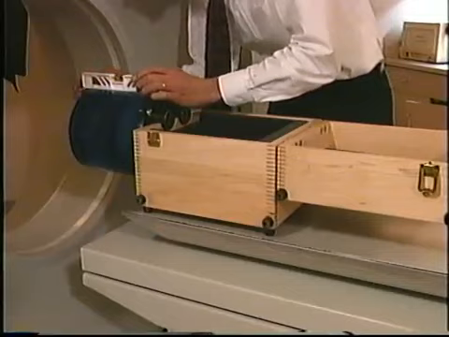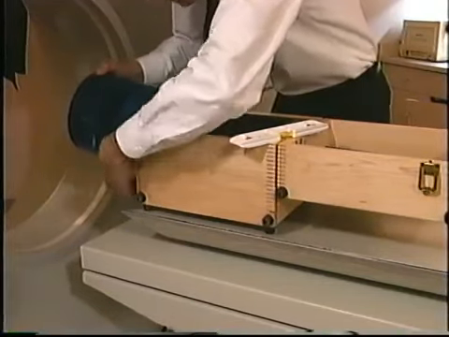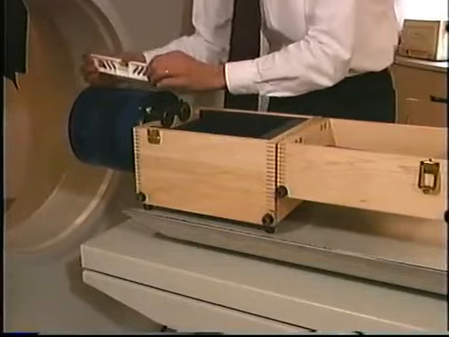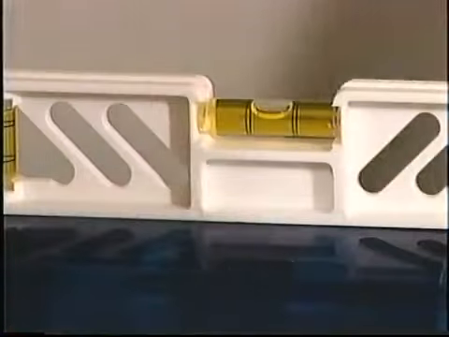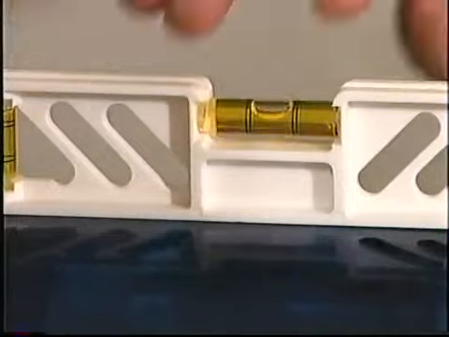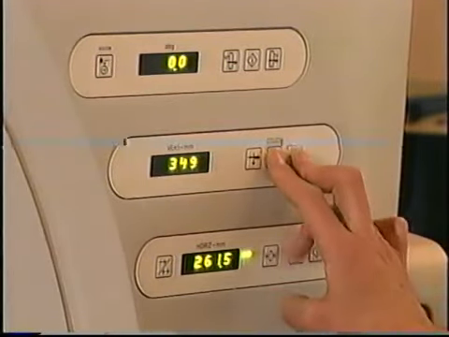Cantilevering the Phantom off the end of the table eliminates potential table artifacts. The mount features adjustable bolts to level the Phantom. The Catphan Phantom is aligned using the marker dots on the Phantom and the scanner's alignment lights.